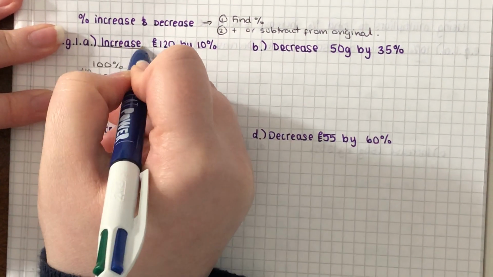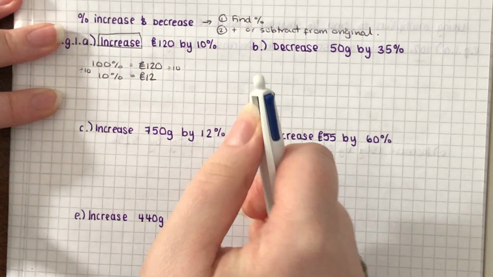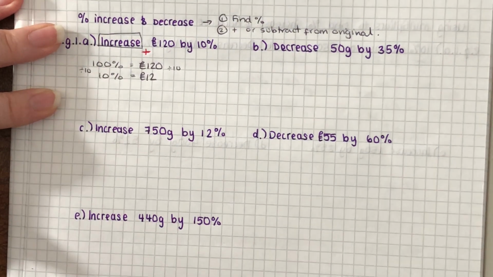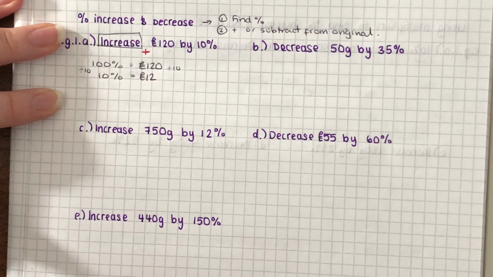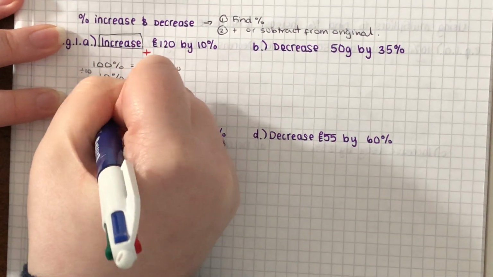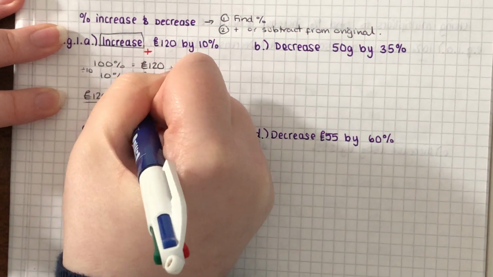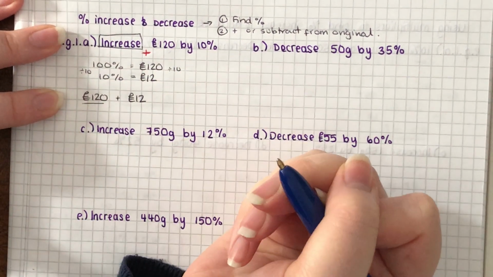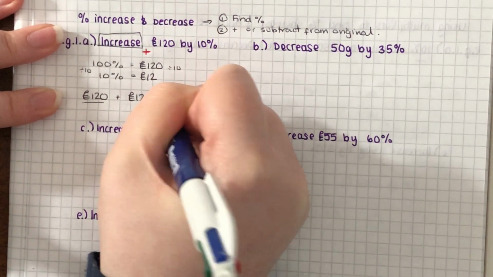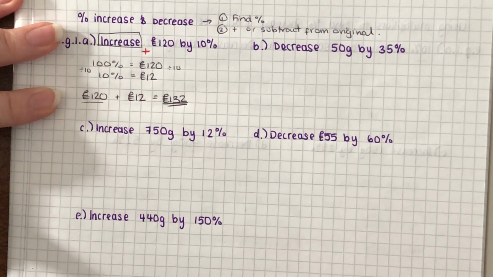Okay, now increase means that the amount is getting bigger. So it means that the 10% that we found, we're going to be adding it on to the 120. So we'll do 120, the amount that we started with, plus the 10%, which was the £12, and we get £132, and that's my final answer.